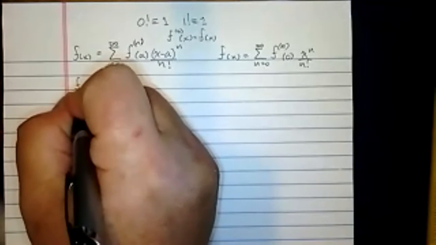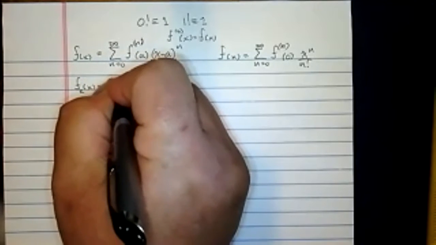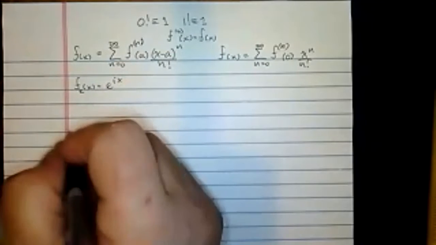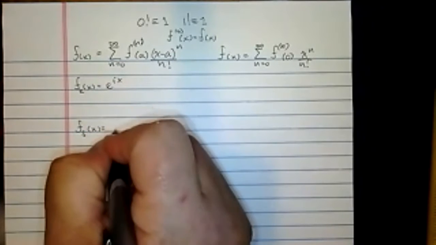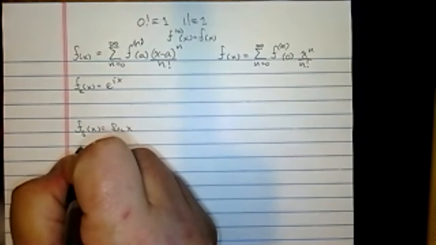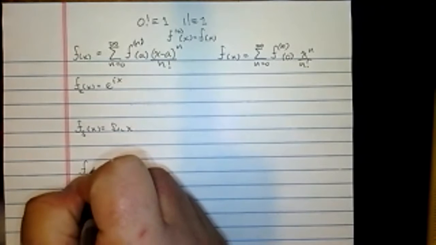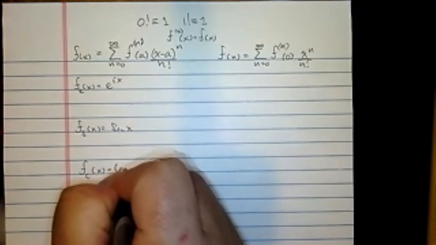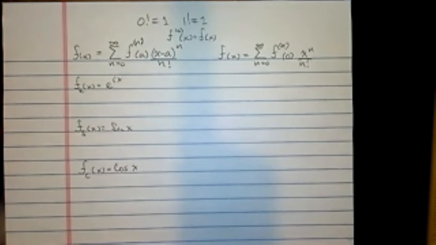I'm going to say f sub e of x is equal to e to the ix. I'm going to say f sub s of x is equal to sine of x. And f sub c of x is going to equal cosine of x. And we're going to basically do a Maclaurin series expansion for these functions.